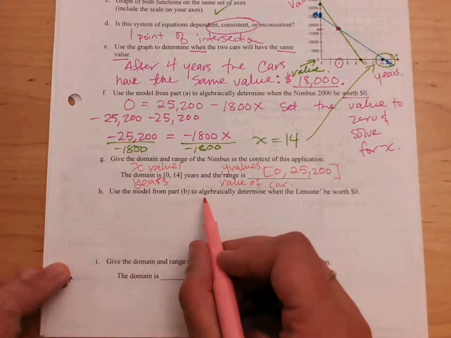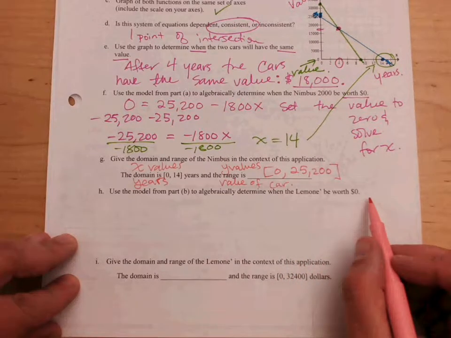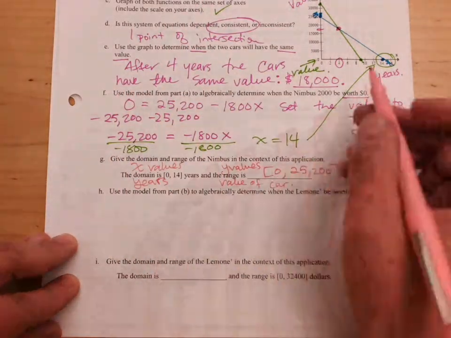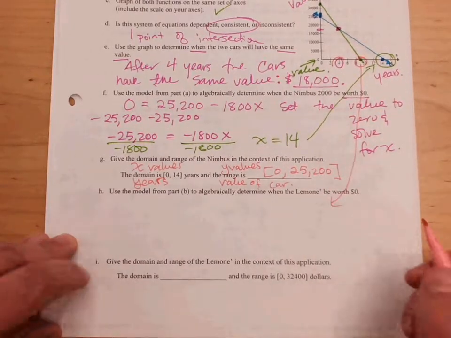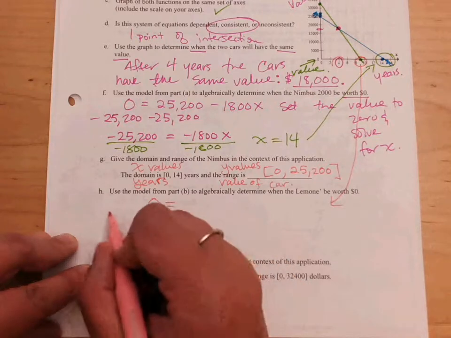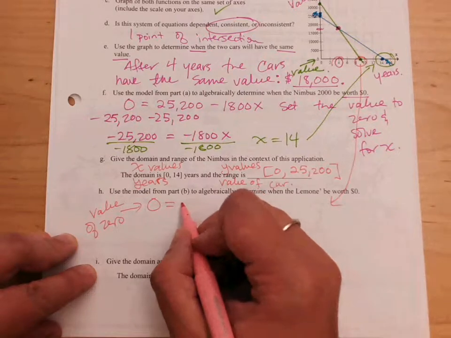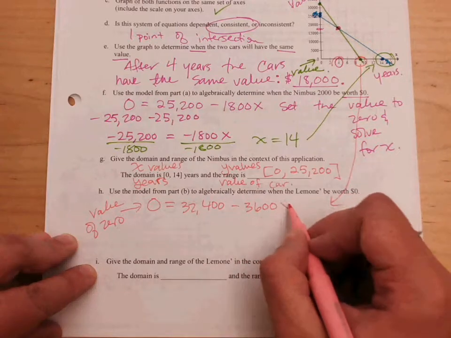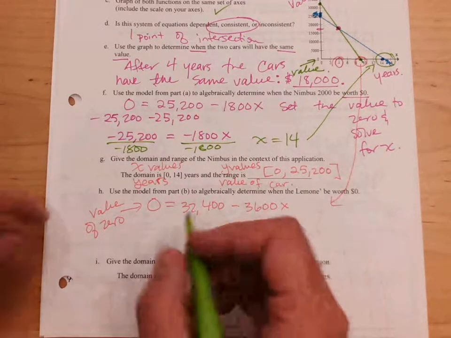Use the model in Part B to algebraically determine the limones when it's worth 0. It's the same exact thing, and it's the thing we already solved. This is when it's worth 0, was at 9 years. The way we did that is we said 0 is the value, so we're plugging in value of 0 equals 32,400 minus 3,600x. And we're essentially solving for x, right? So when you solve for x, you're doing the same thing here.